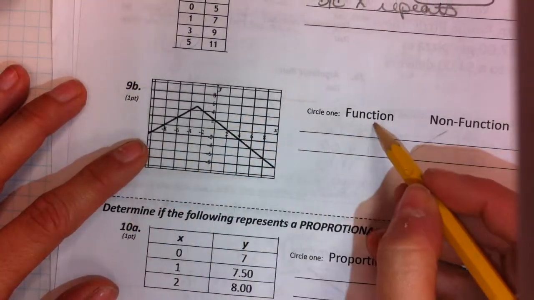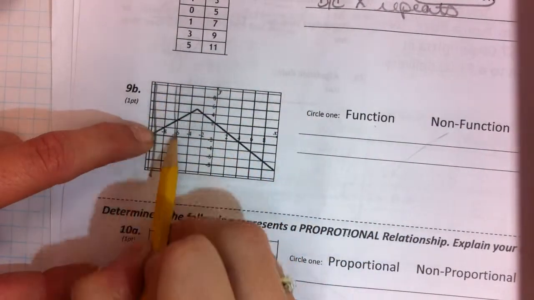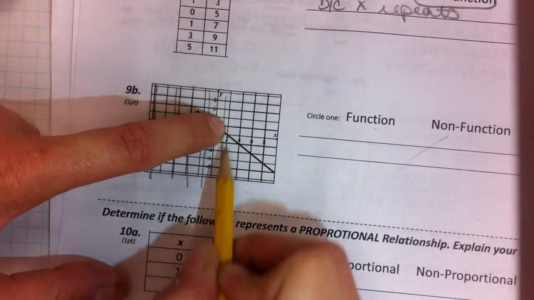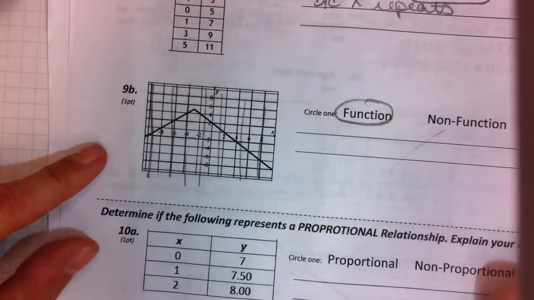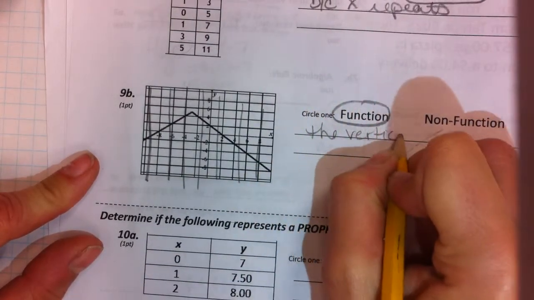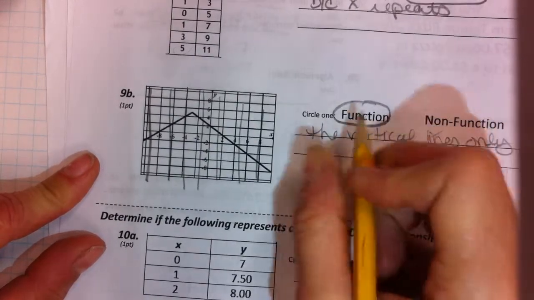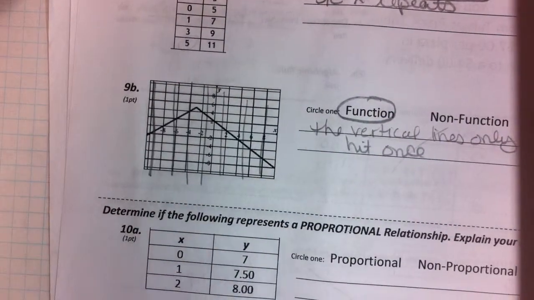Now let's look at this one. All you've got to do is do the vertical line test. Drop a line down, I only hit it once. Once, once, once, once, once, once. So it passes the vertical line test. The vertical lines only hit once. So it passes.